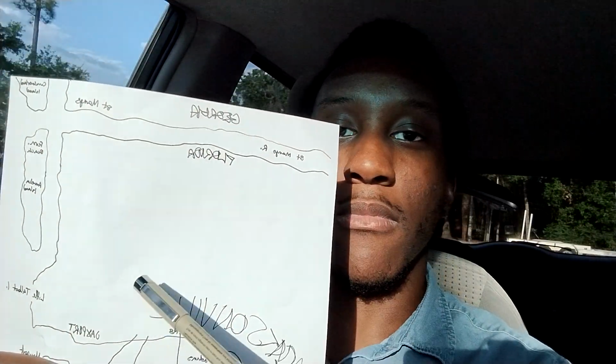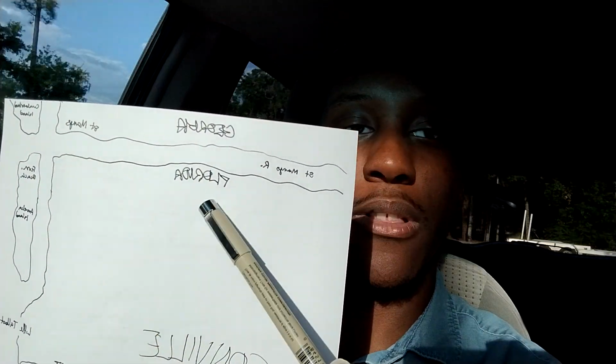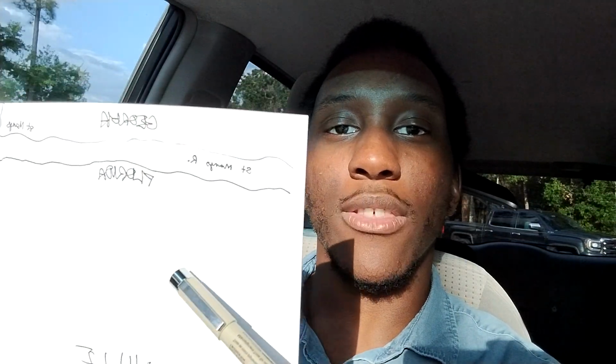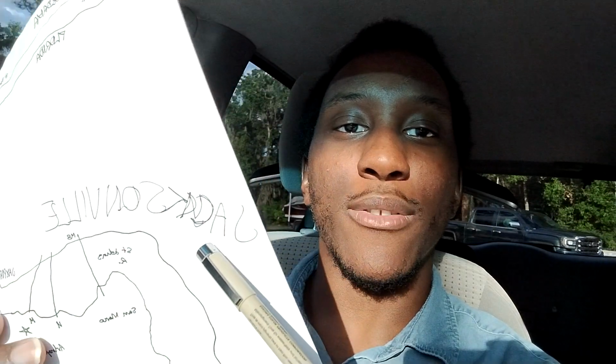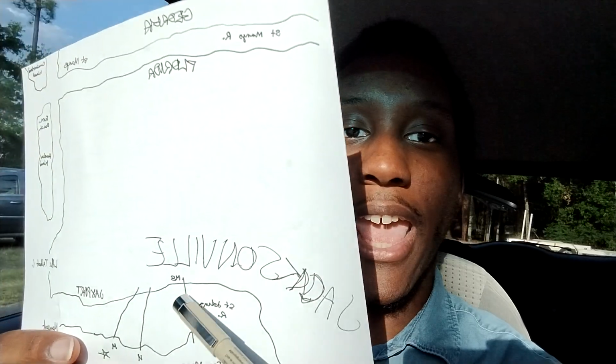Jacksport. Over in this general area of Jacksonville is an area called Yulee. It's pretty backwoods, relatively rural, I guess you could say. We have downtown Jacksonville over here, along the St. Johns River.